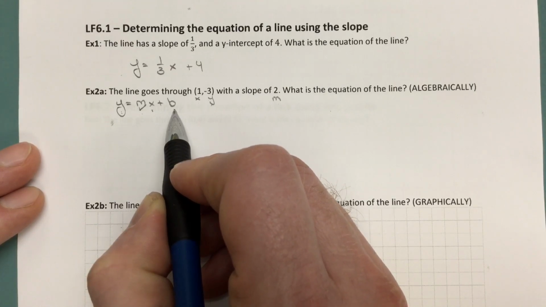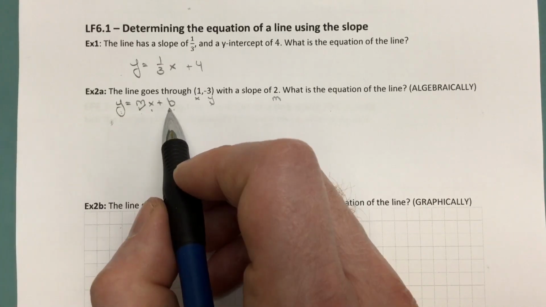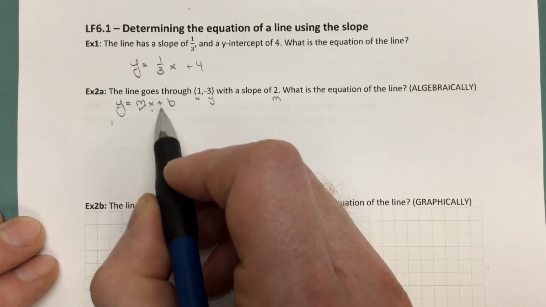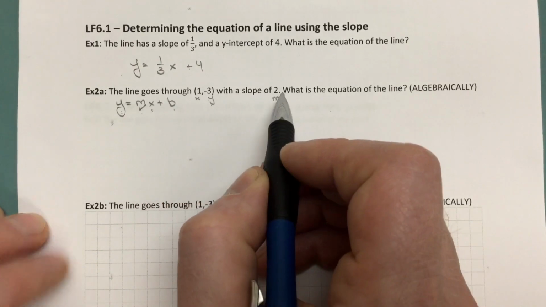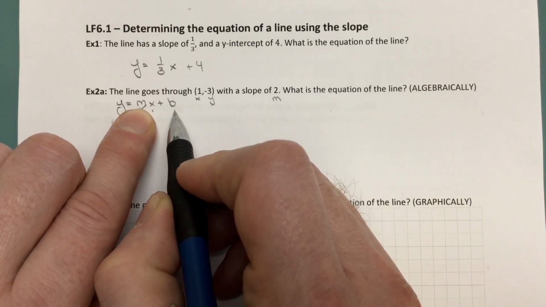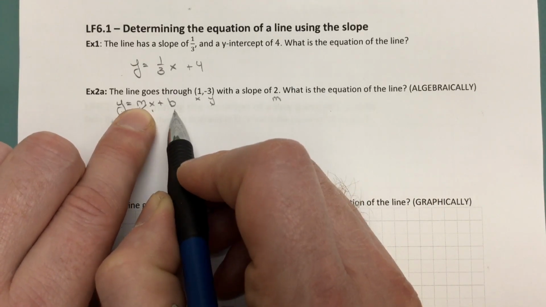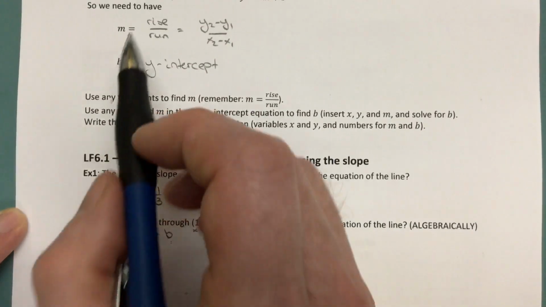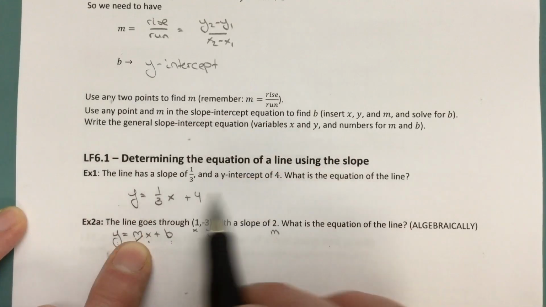And that's all you need to be able to solve for the unknown. As a result, you will find out what the b value is, and then you know what your m value is and what the b value is. And that's all you need, as I mentioned before, to write the function.